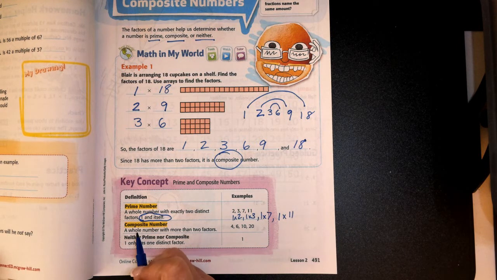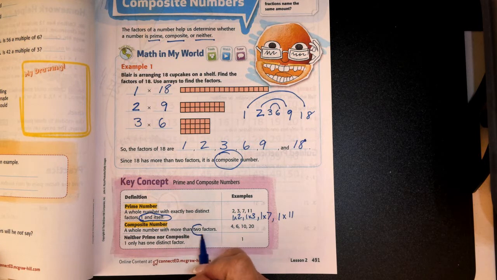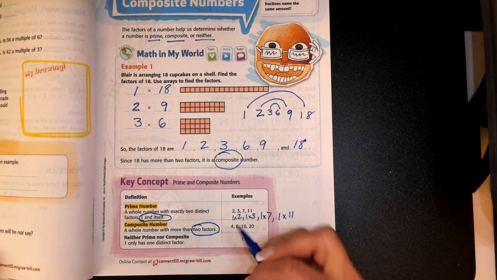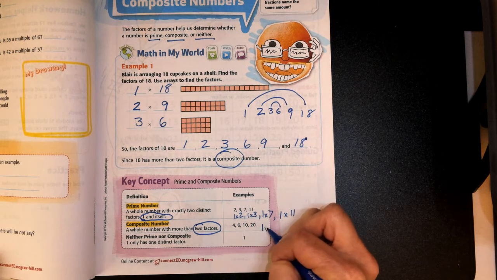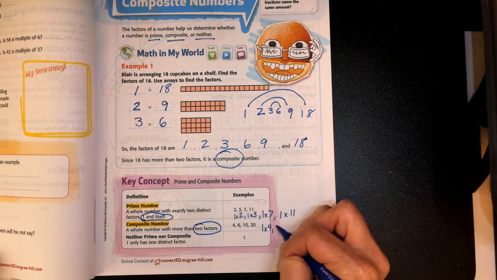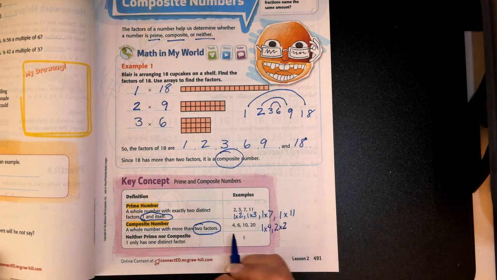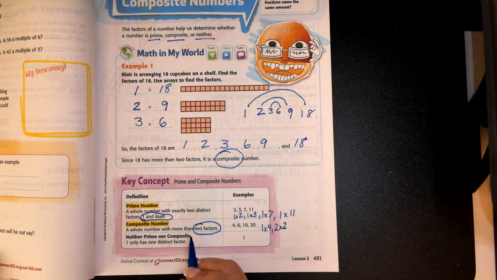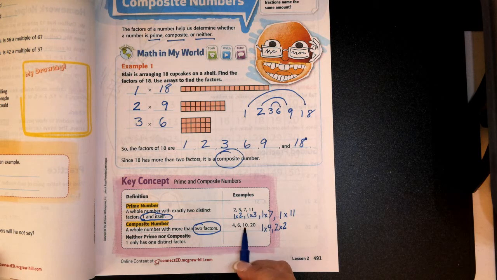But a composite number is made up of 2 or more factors. So with the number 4, we could do 1 times 4, or we could do 2 times 2. There's 2 factor pairs, so that tells me that that's a composite number. And it's the same with 6, 10, and 20. These are just the examples.